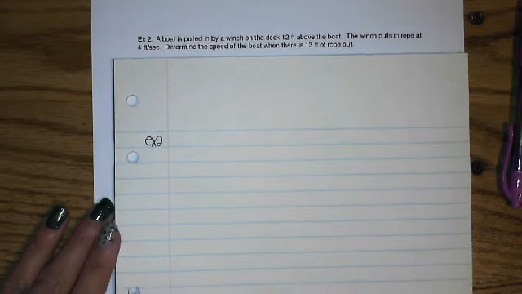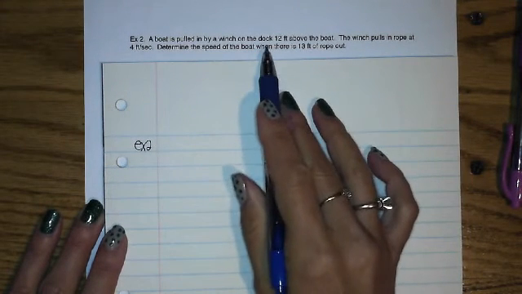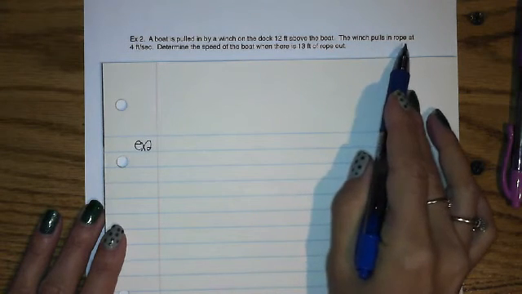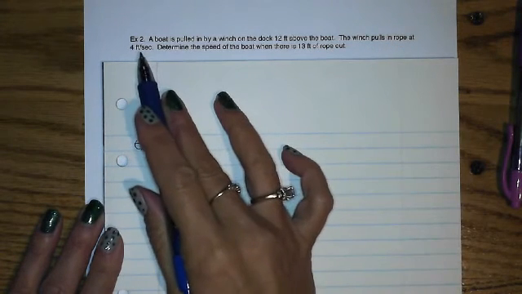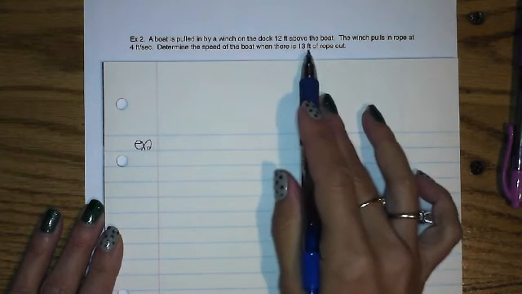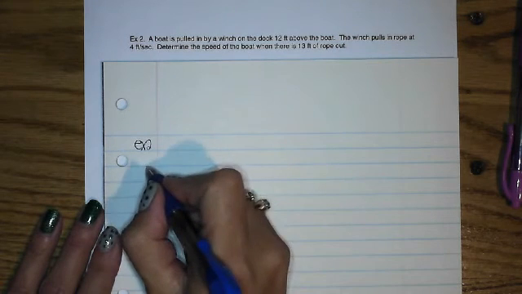Okay, number 2. Second problem. We've got a boat being pulled in by a winch on the dock 12 feet above the boat. The winch pulls in rope at 4 feet per second. There's a rate, it's a derivative. Determine the speed of the boat when there is 13 feet of rope out.